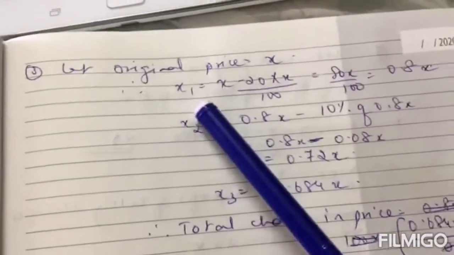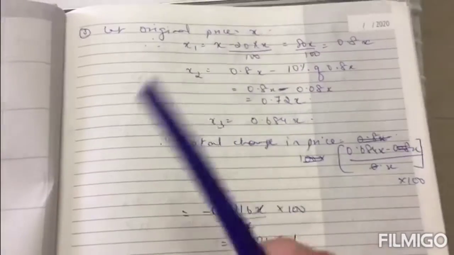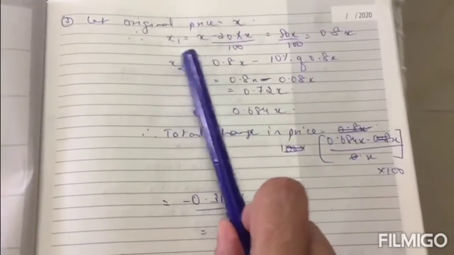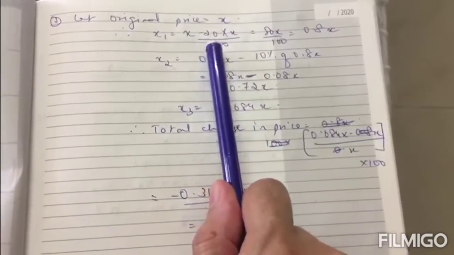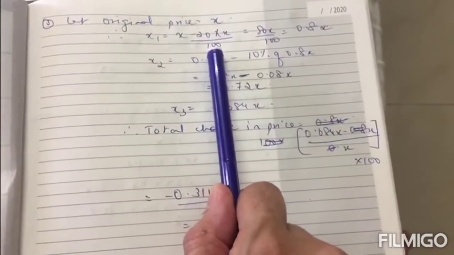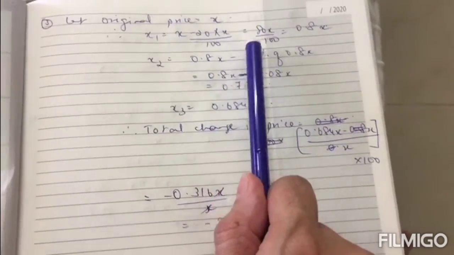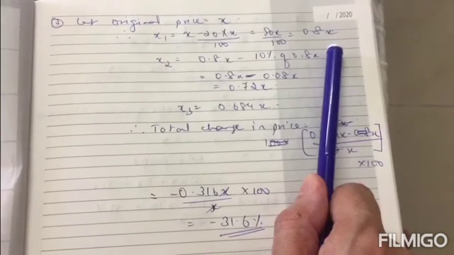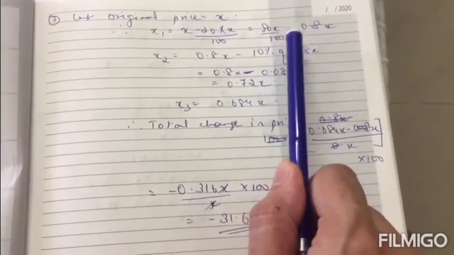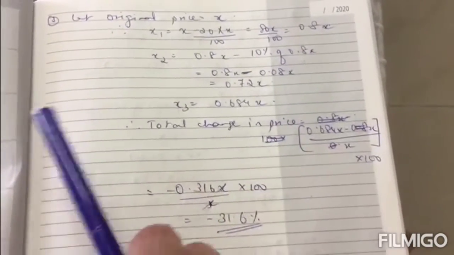Let the original price be X. Therefore, the first discounted price would be X minus 20 divided by 100 into X, which is nothing but 80X or 0.8X, right? 80X divided by 100 is equal to 0.8X.